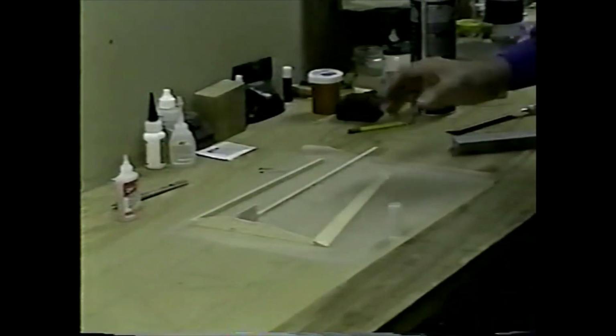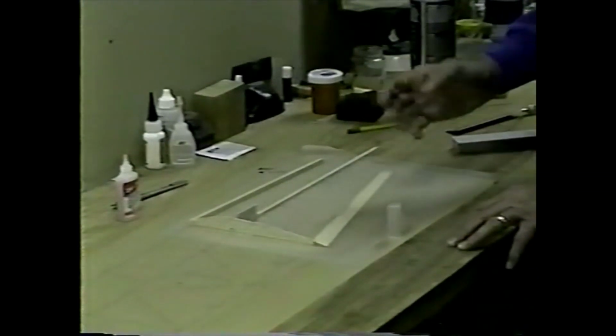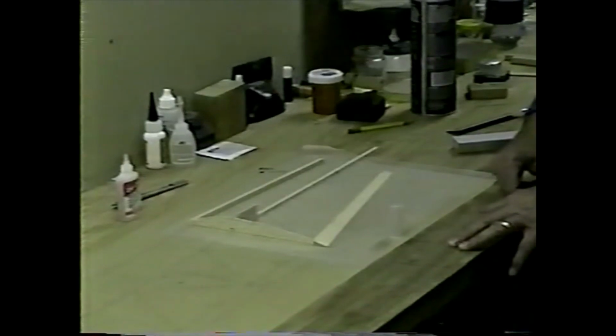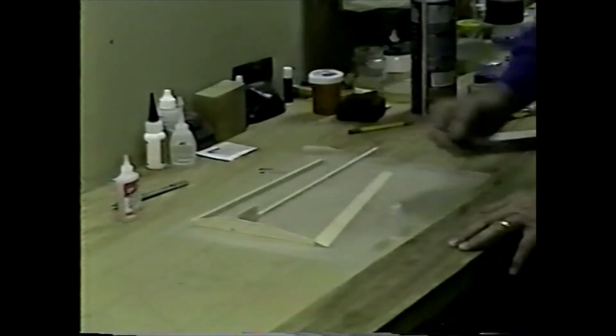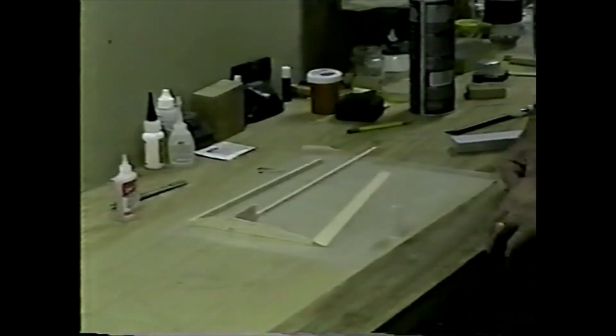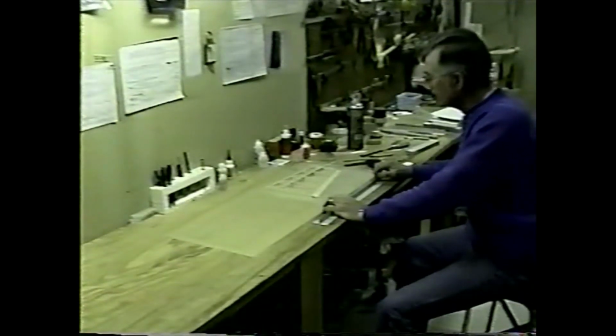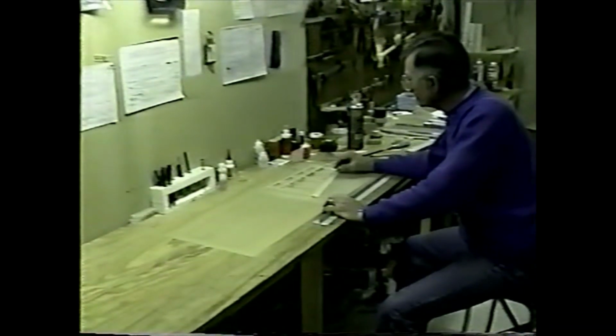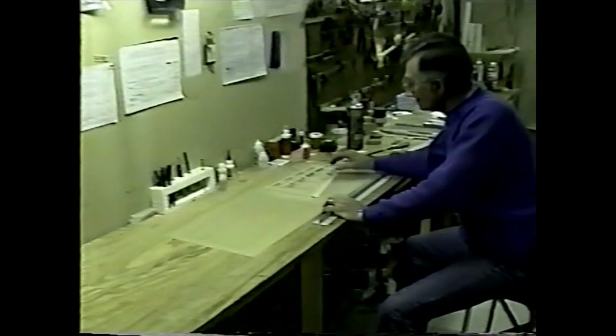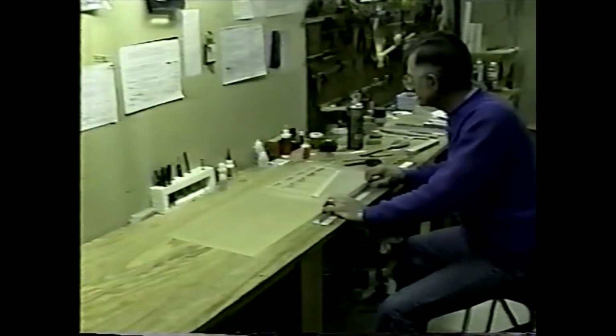Okay, the installation of the rest of the ribs will follow the same pattern, and we'll come back once all the other ribs are in place. Now, as you can see, we have all of the main ribs in place, and I've added the top spar.